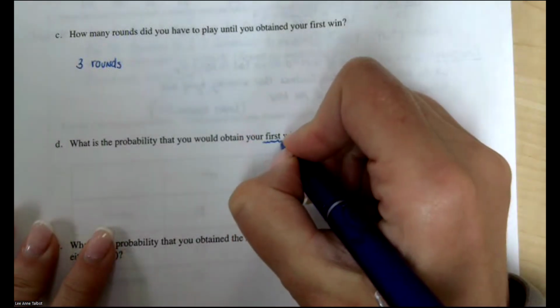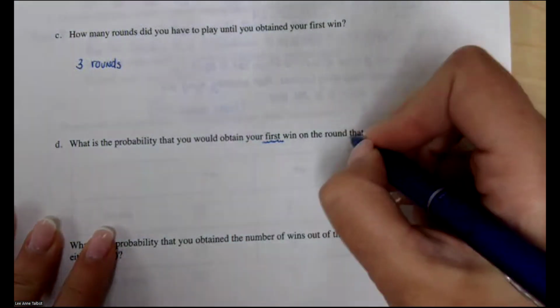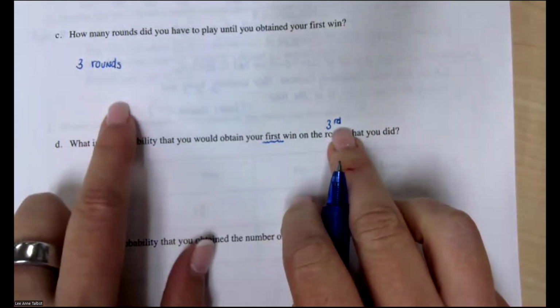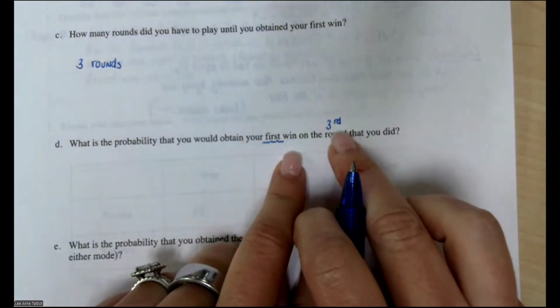That's it. Yay, that's my favorite question of the whole thing. Number 4. What is the probability you would obtain your first win on the round that you did? So for me, that's the 3rd round. Write whatever yours is right here. Okay, binomial or geometric? Geometric.